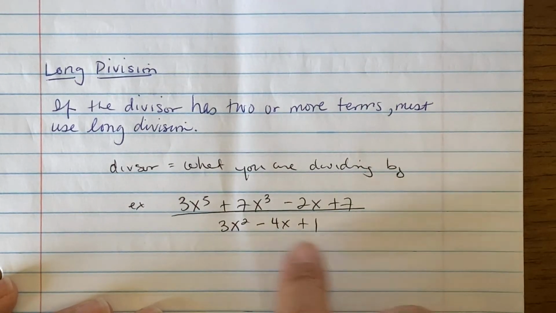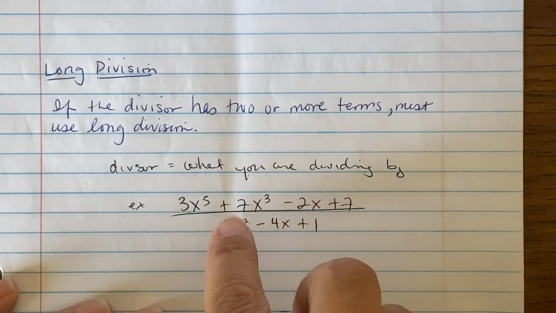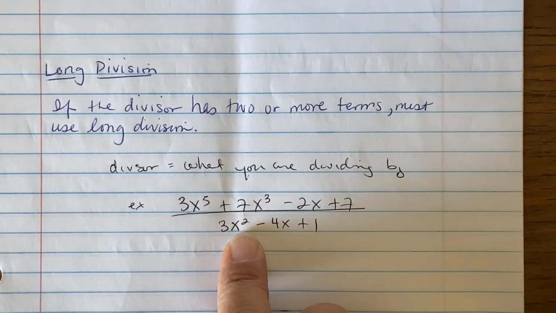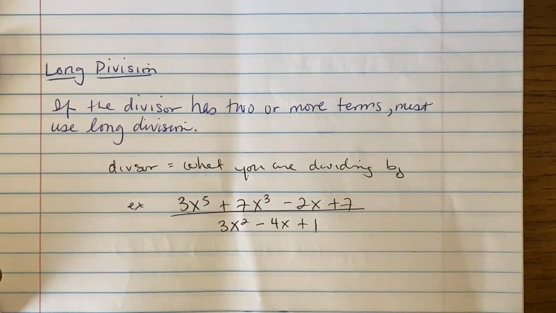There are 3 terms, but the exponent is a value of 2. When the exponent is more than a value of 1, you have to use long division. If the exponent of the leading term is more than 1, then you're going to use long division. If it is not, then you would use synthetic, and I'll explain that in a little bit.